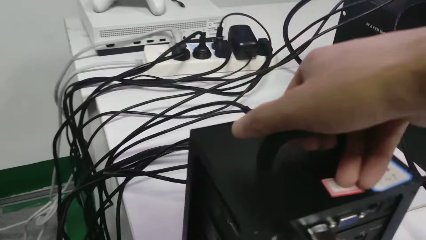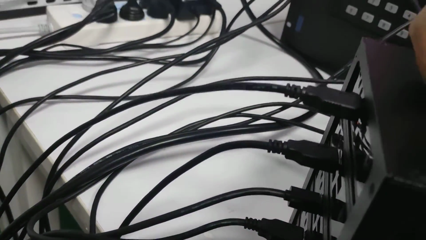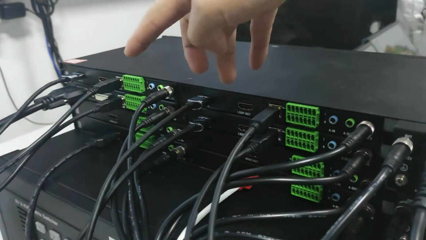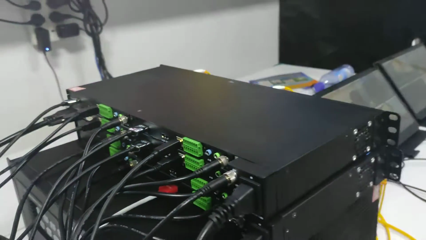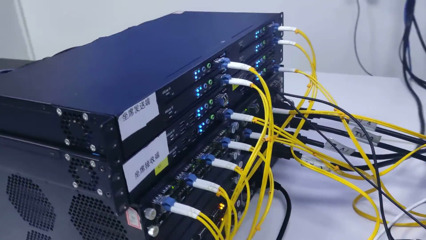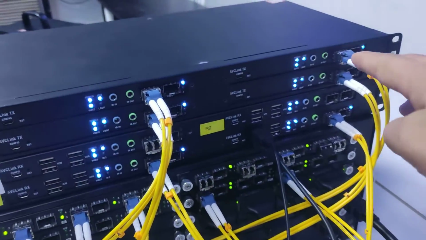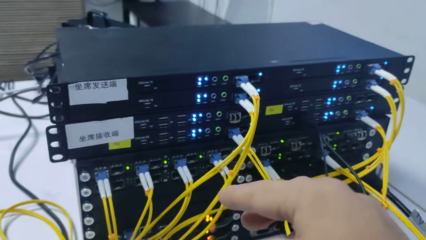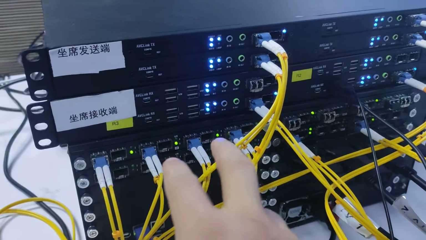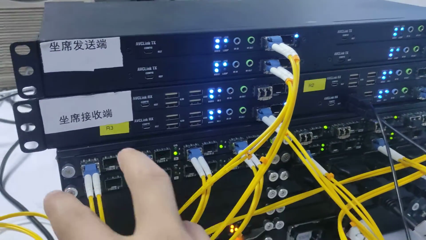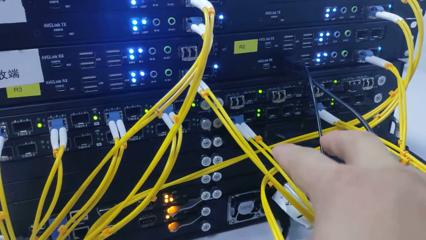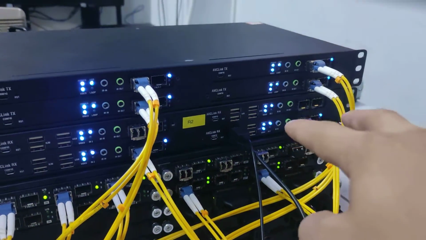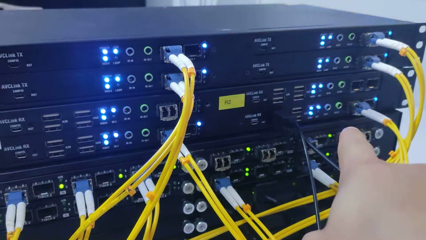Right now we have 4 inputs from the mini PC on this side, then the HDMI. Then on this side we have the USB input to the transmitters. Then we go to the back side, and we have the transmitters. We have the fiber cable, LC connector with 2 cores, then input to the input card. So here we have 4 inputs to the processor, and then we have 2 outputs, then connect to these 2 receivers on this side.